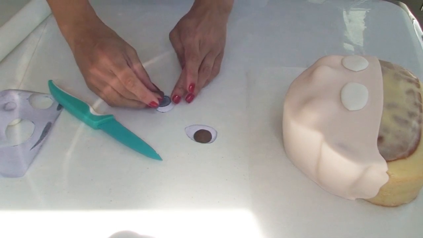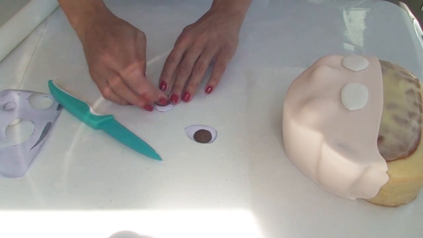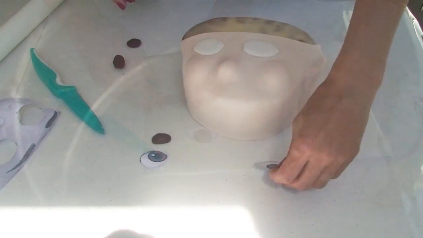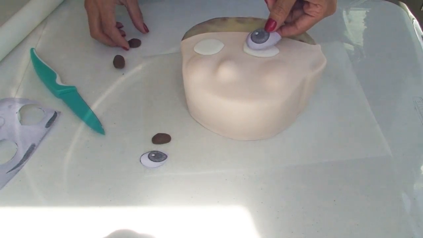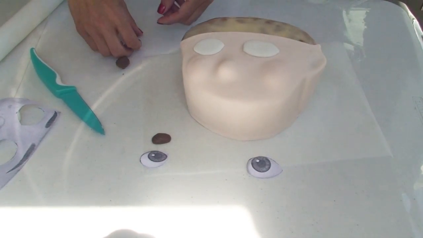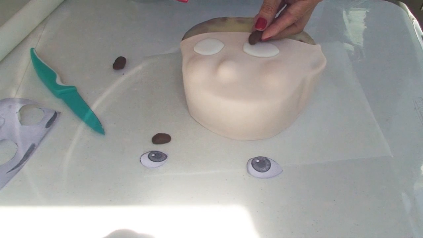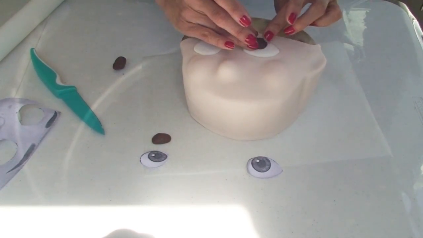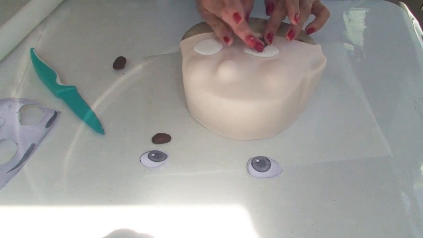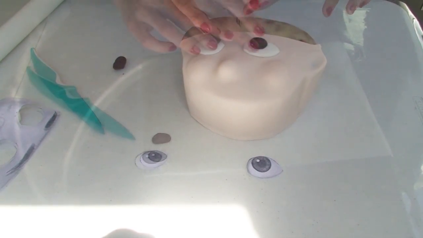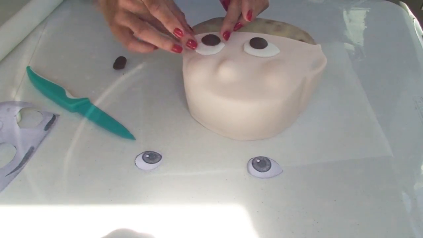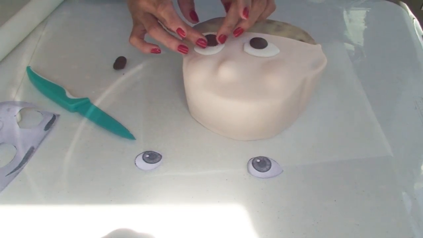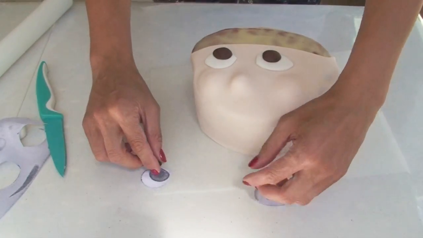So again with the other eye you can see that I'm making a little bit of a mound, similar to how I did the cheeks, and once I'm happy with the shapes I've achieved, I use my stencil as a guide to place this brown part of the eye onto the white that we've already put onto the cake and pat it down as best I can so that I can achieve a seamless edge between the brown and the white, but also a raised eyeball.